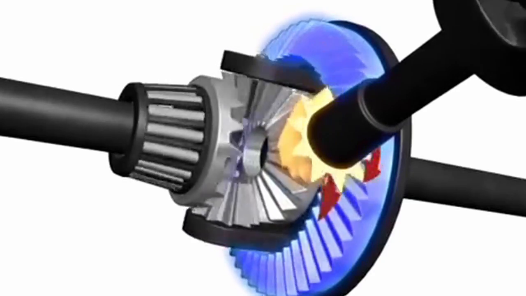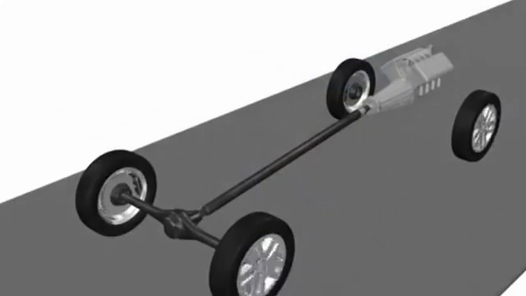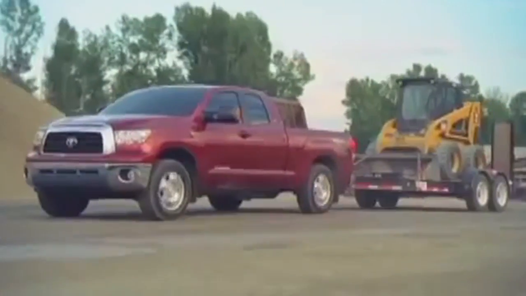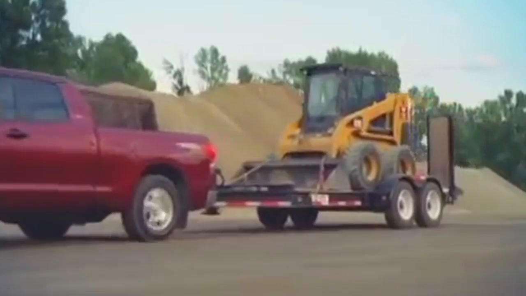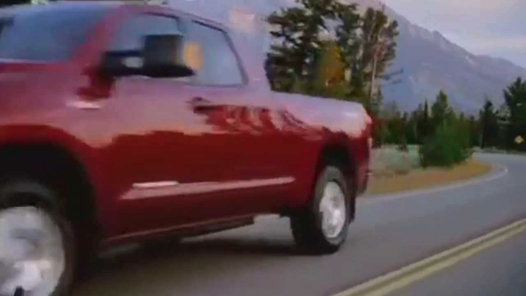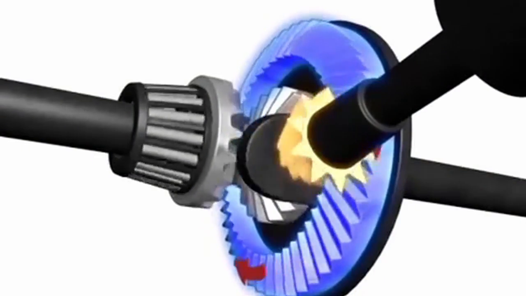Axle ratio is an important component of the transmission gear ratio. All the gear ratios between the engine and drive wheels determine how much power is actually applied to the wheels. This is why some vehicles, like trucks, will have different axle ratios available. The vehicle can be optimized for either heavy hauling and towing or normal driving and highway cruising, but not typically both. You may also hear this described as final drive ratio.